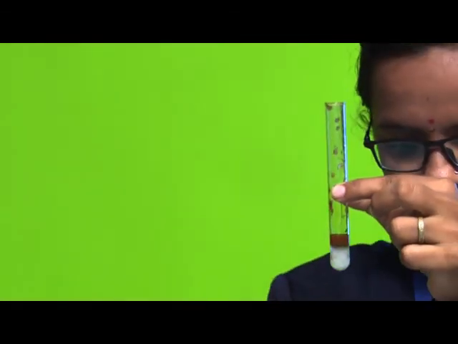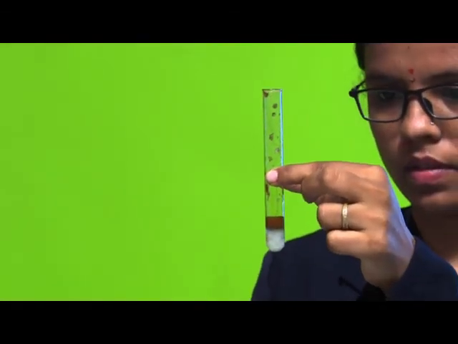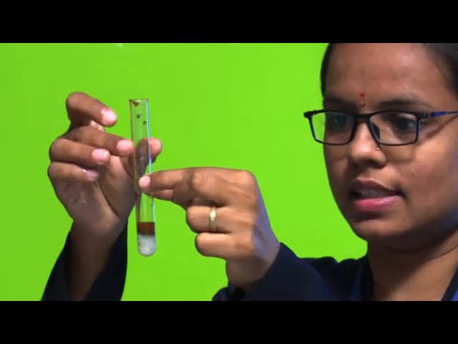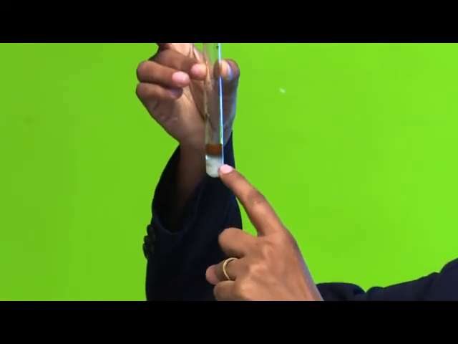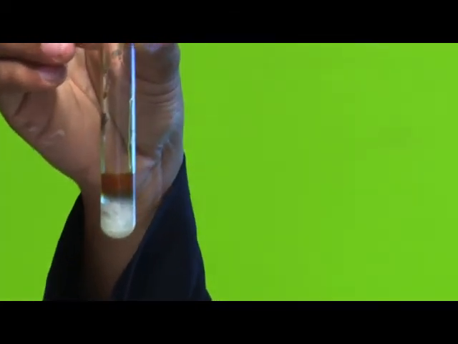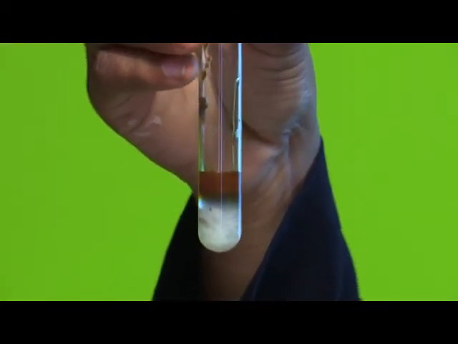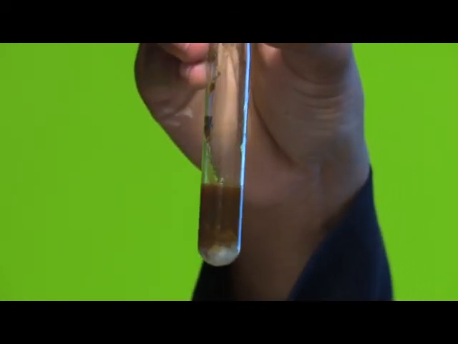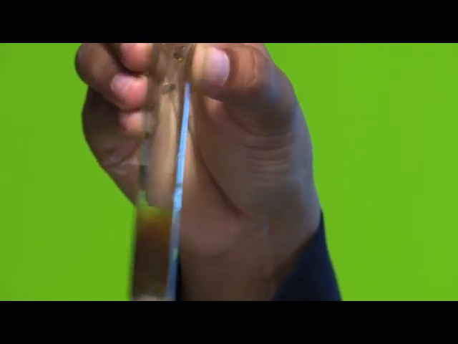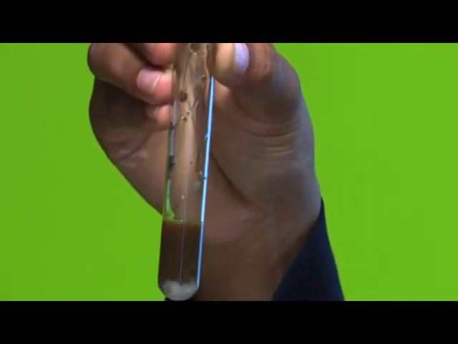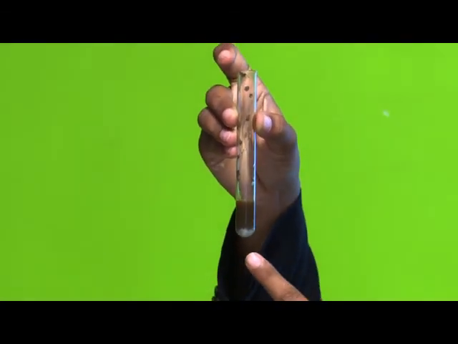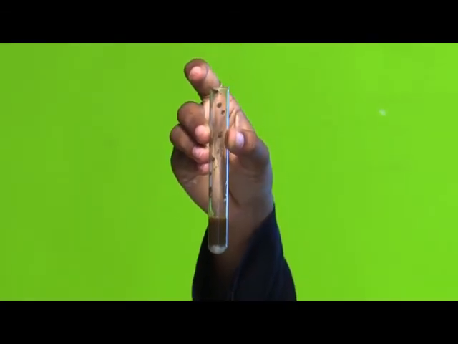Okay students. Now you can see the change of color. Here it's turning into blue black. It's turning a little into blue black. Let us move it a little. You can see it's turning into blue black. Can you see students? See, at the bottom also it's turning black.